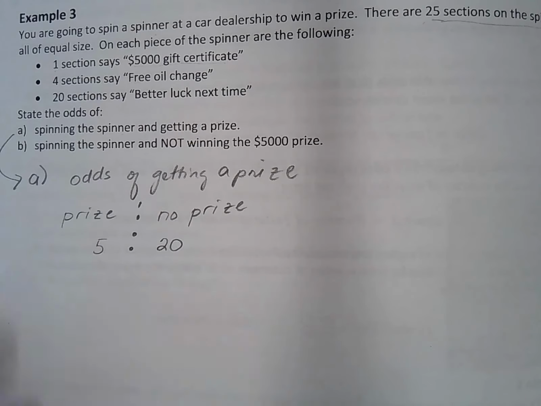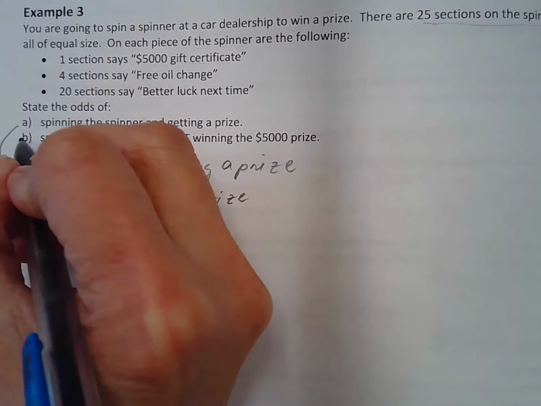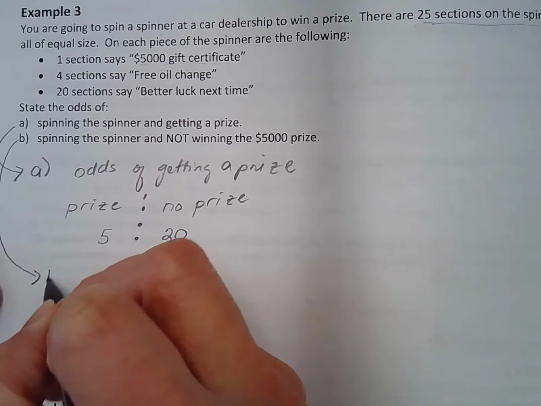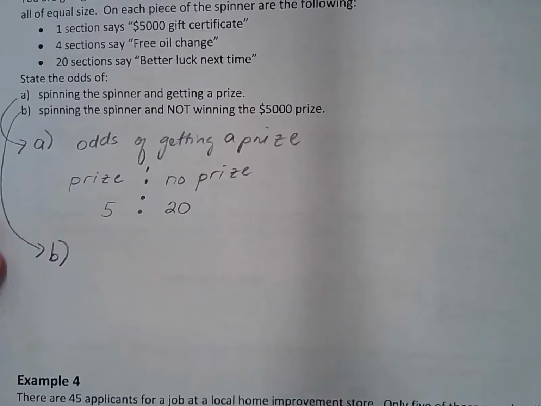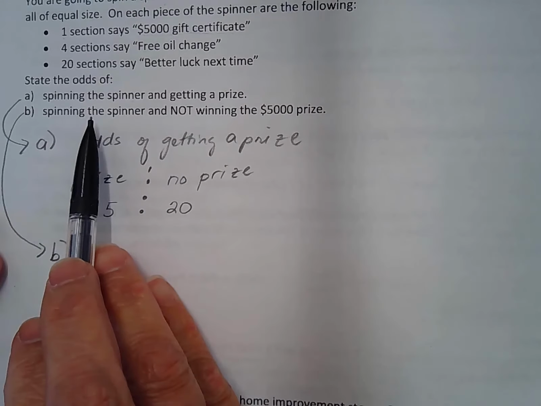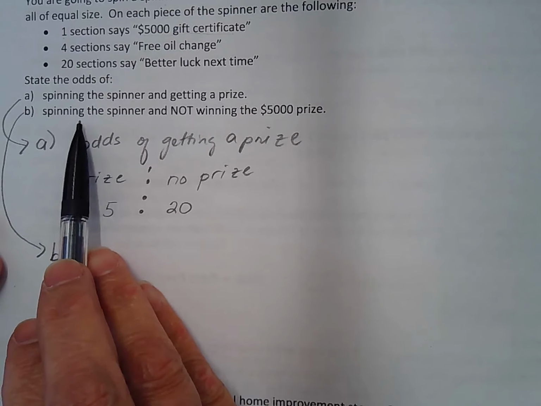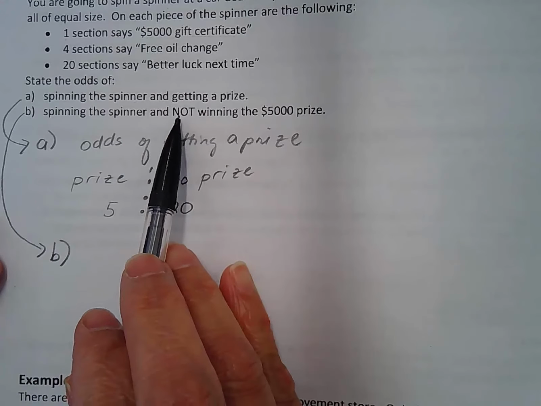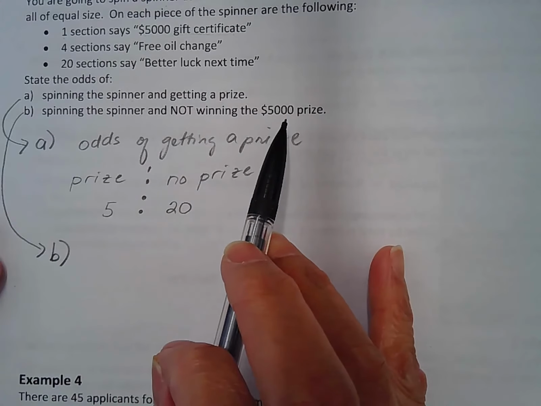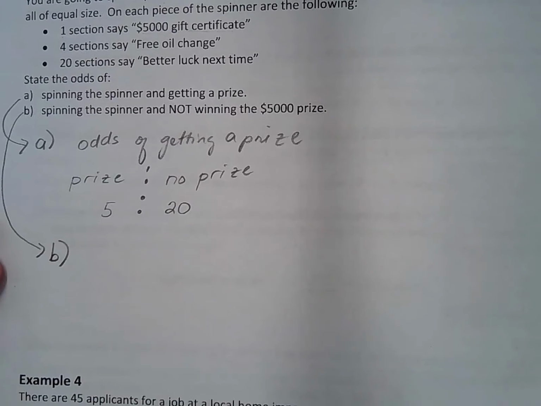Okay. Now letter B. It says, what are the odds of spinning the spinner and not winning 5,000 prize?